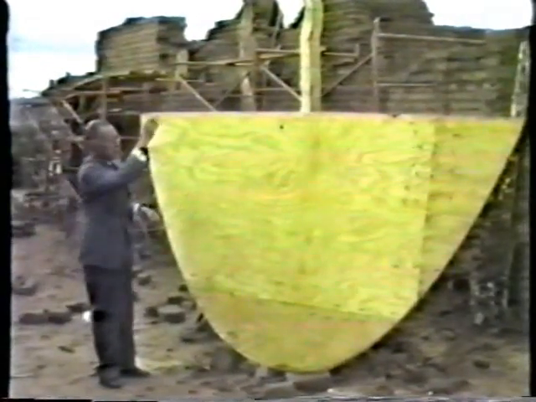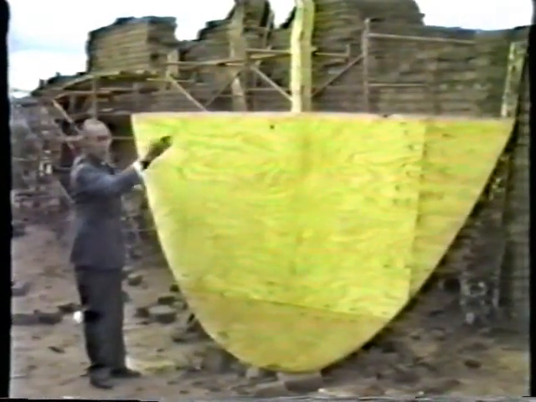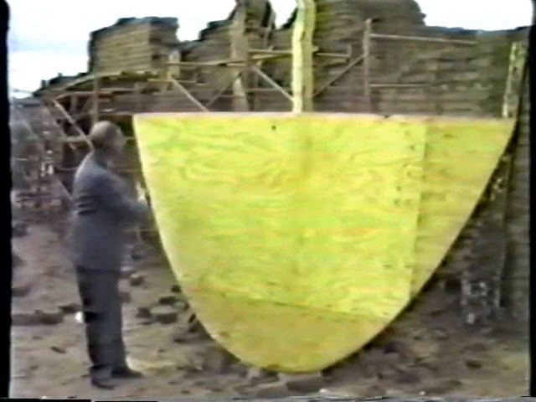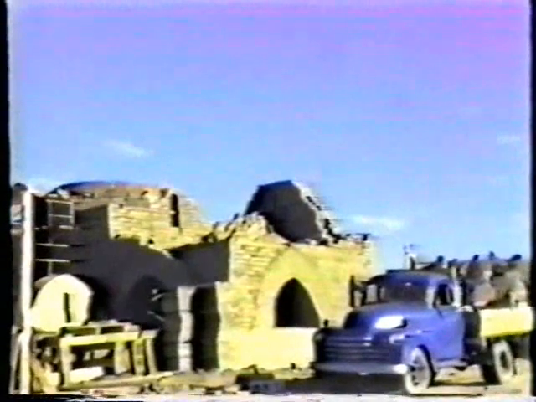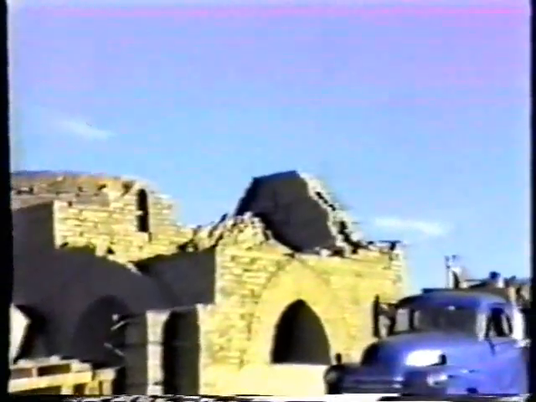And then we cut this board with the saw and then put it against the end wall, as we say.